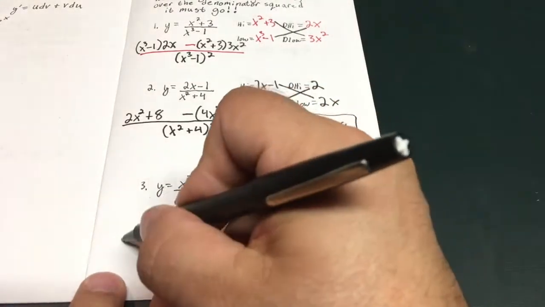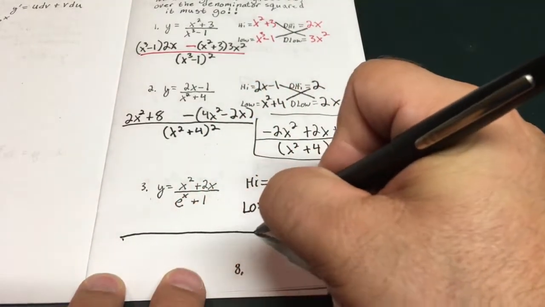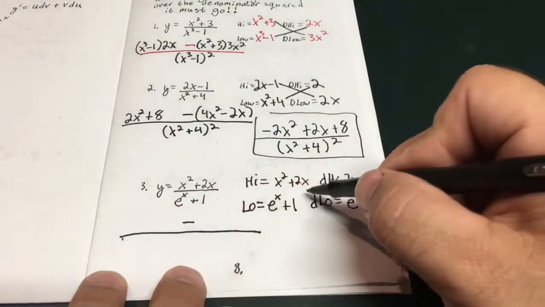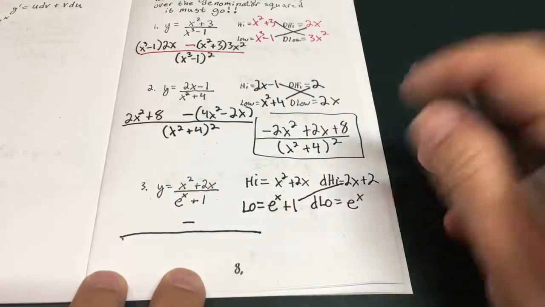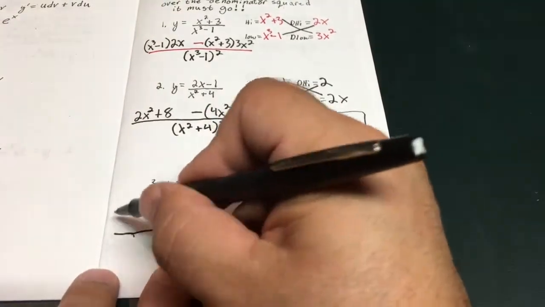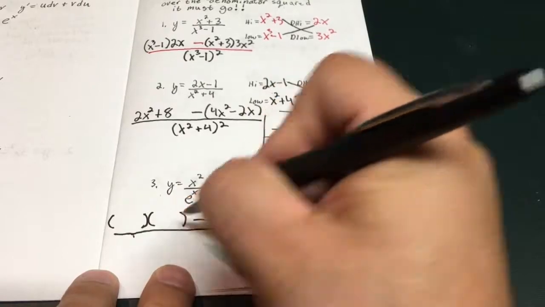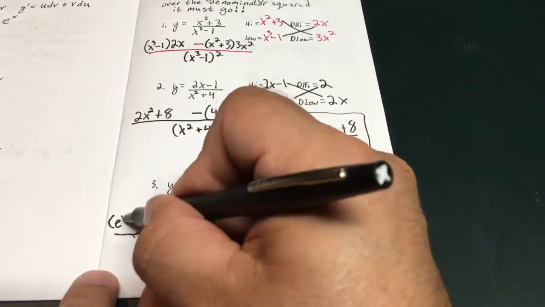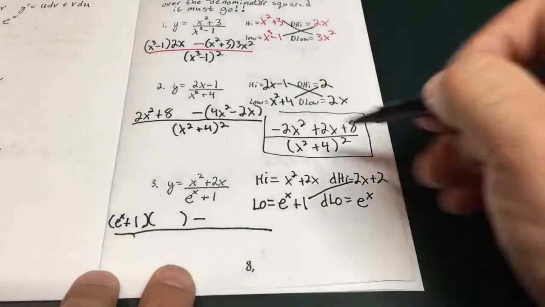Now I'm going to implement the process, low d high minus high d low, over the denominator squared, low, it must go. Low d high, well, I'm not going to distribute that. I'm just going to leave it like it is. So I'm going to set up 2 quantities. And my low is e to the x plus 1. And my high is 2x plus 2.